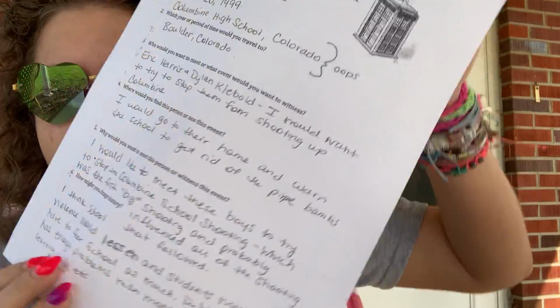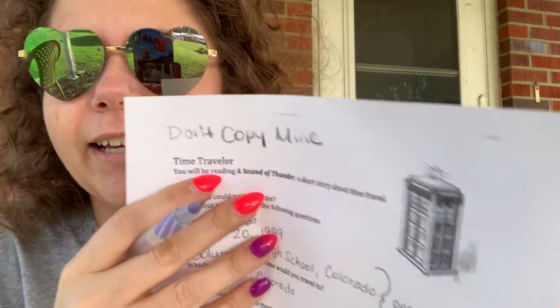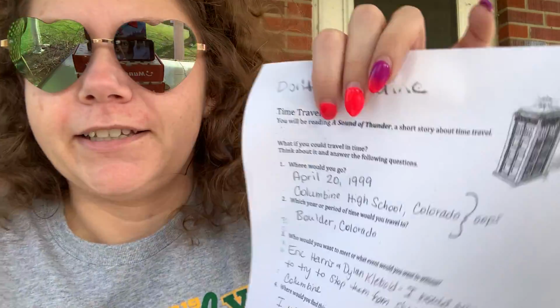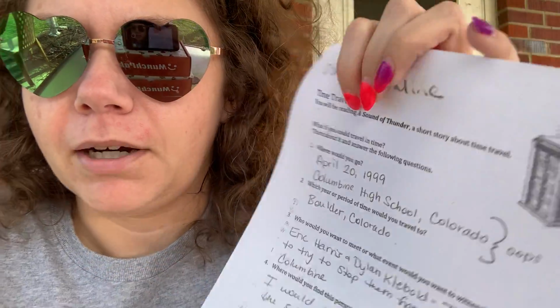Okay, this one's about a time traveler here. Again, it says don't copy mine. Basically, these are just opinion questions. It says, if you could go back in time, where would you go? I picked April 20th, 1999, Columbine High School, okay, in Boulder, Colorado. And this is the first big school shooting. I would like to go back in time to stop these gentlemen because I think it's really put a burden on our schools and our future.